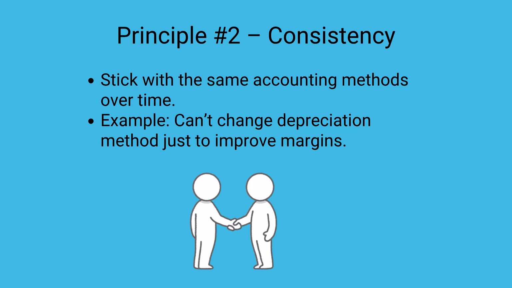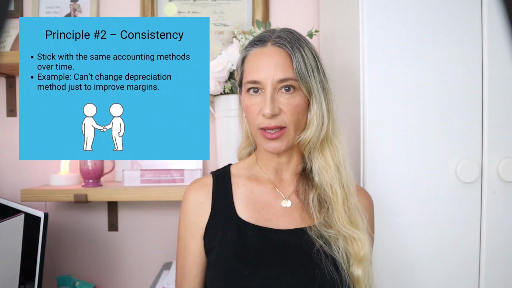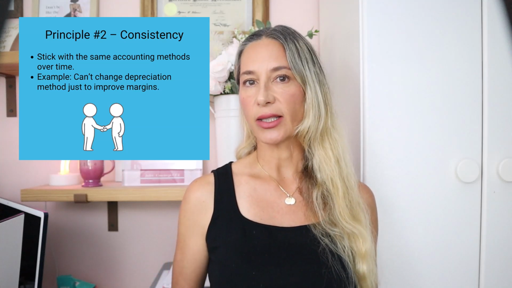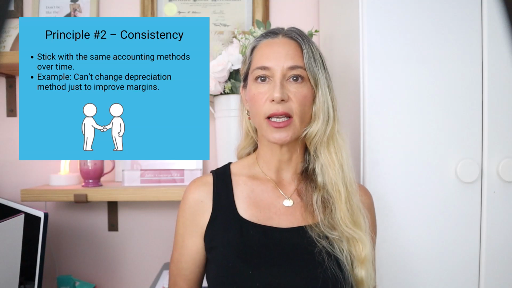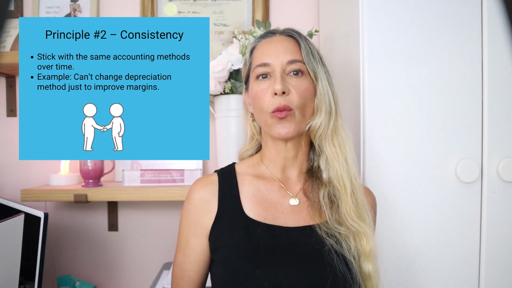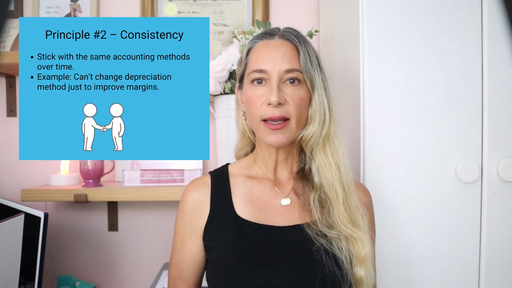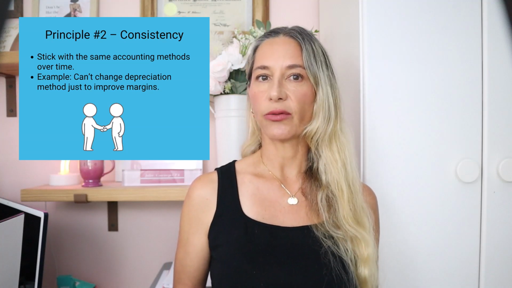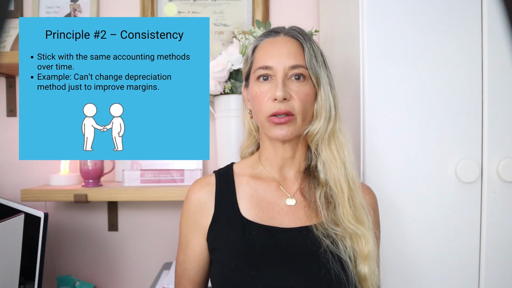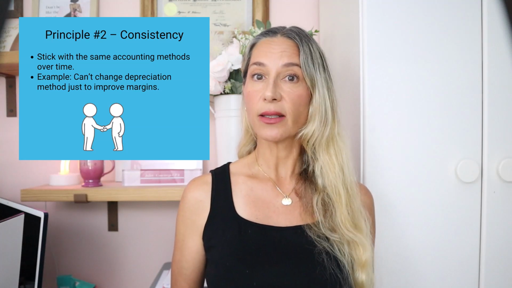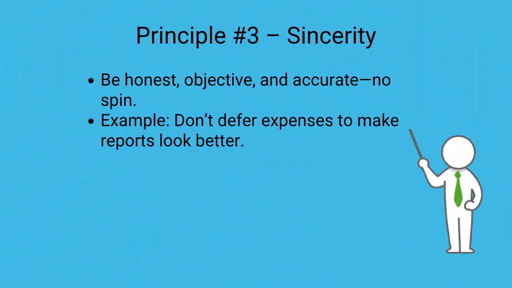Principle number 2, consistency. Choose a method and stick with it. The second GAAP principle is consistency, and it's all about stability over time. In accounting, consistency means that once you adopt a specific accounting method, whether it's how you depreciate assets, recognize revenue, or categorize expenses, you keep using that method from one period to the next. Why? Because it allows people reading your financials to compare results year over year and actually make sense of the trends.